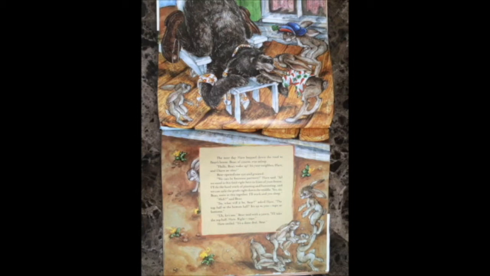"Huh?" said Bear. "So what'll it be, Bear?" asked Hare. "The top half or the bottom half? It's up to you, tops or bottoms." "Let's see," Bear said with a yawn. "I'll take the top half, Hare." "Right, tops." Hare smiled. "It's a done deal, Bear."